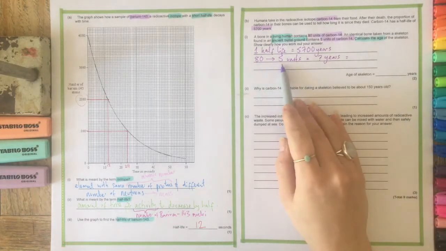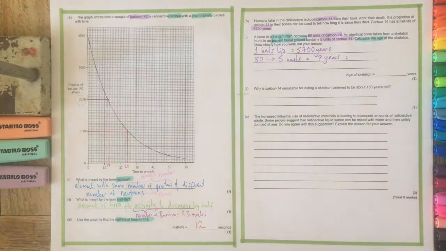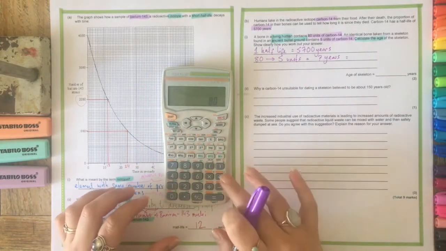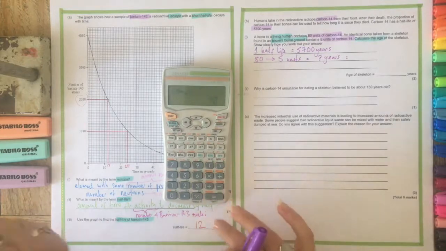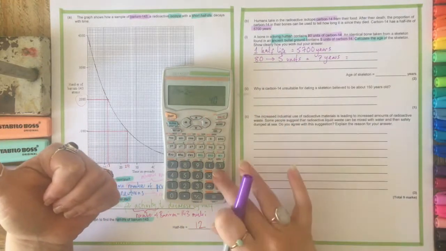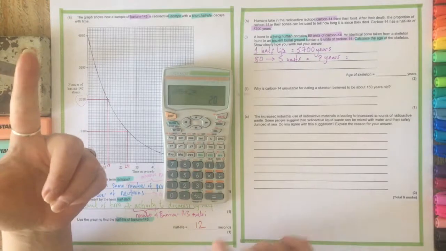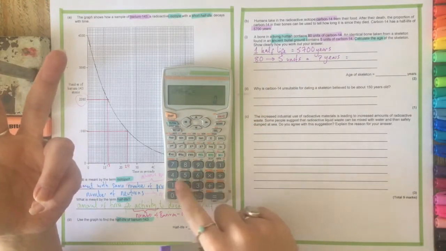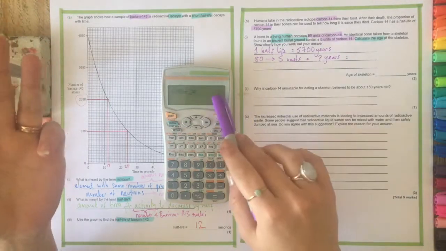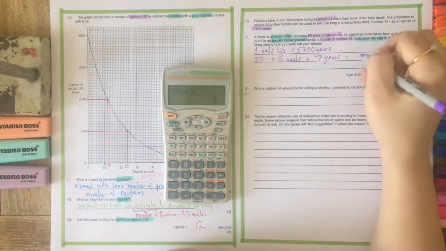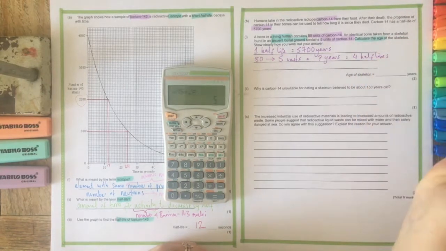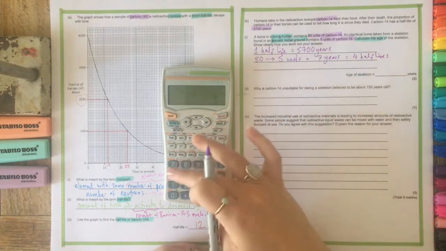What some people do to start off with is they'll just do 80 divided by 5. But we need to remember that what we're doing each time is halving. So if we have a calculator and we've got 80, we divide that by 2, and that's the first half-life, and we've got 40. So we're going to divide that by 2 again for the second half-life, and that's 20. We do it again for the third half-life, and we do it again for the fourth half-life, and we've got to 5. So therefore, if that's 4 half-lives, okay, we've got 4 half-lives.